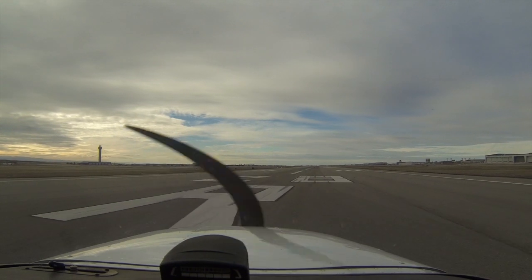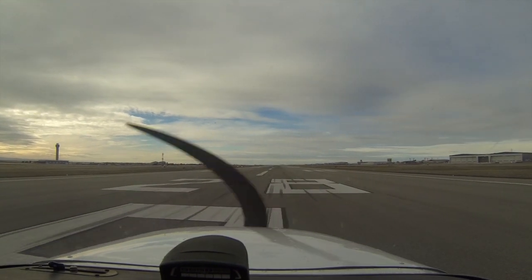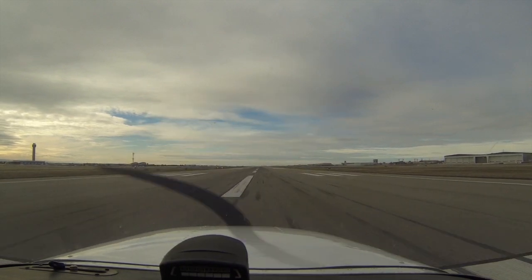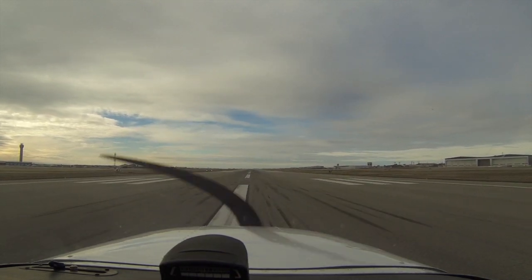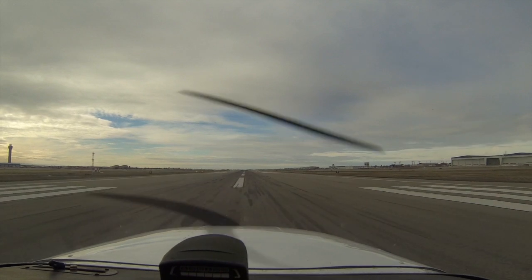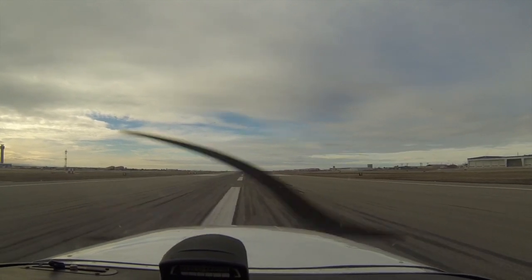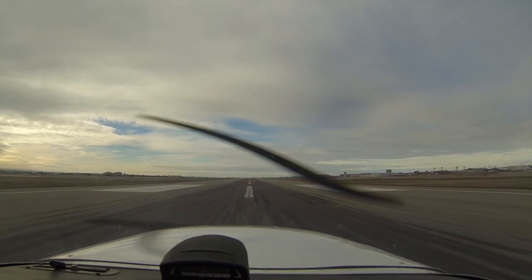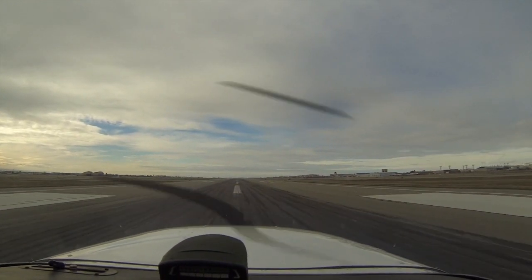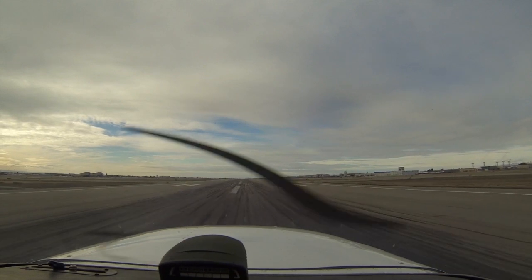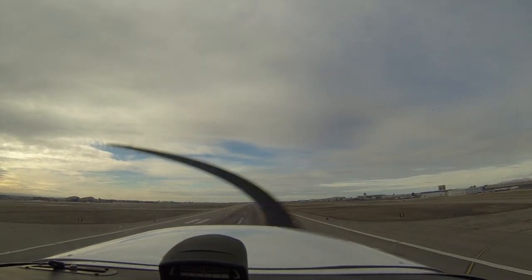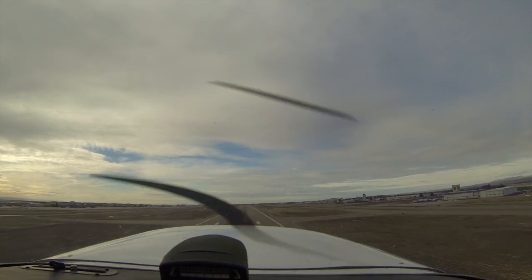Slowly bring in your power. Keep us on the center line. Okay. And keep this in until we start getting more authority here. Here we go. Okay, now slowly start taking it out. Bring that nose up slightly. Okay, level the wing. Shoot for 80. Pitch for 80.